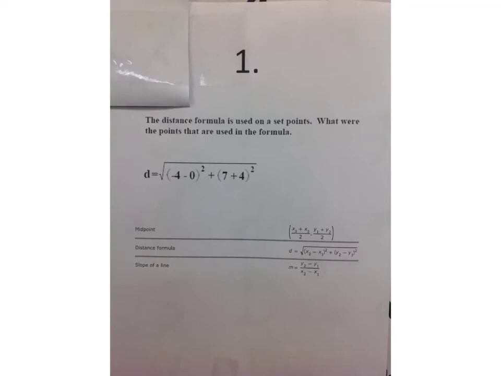It says the distance formula is used on a set of points. What were the points that are used? Here's the distance formula. It's x2, x1, y2, and y1. And remember I told you if there's a minus sign, you're going to cross it off. If there's a plus sign, you're going to cross it off and make the number negative.